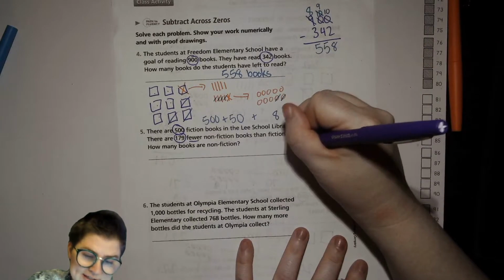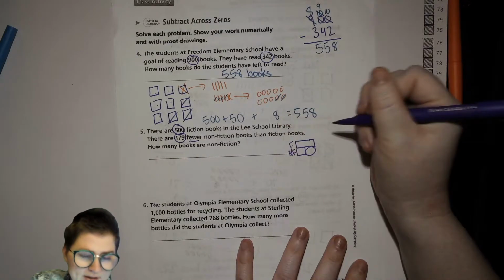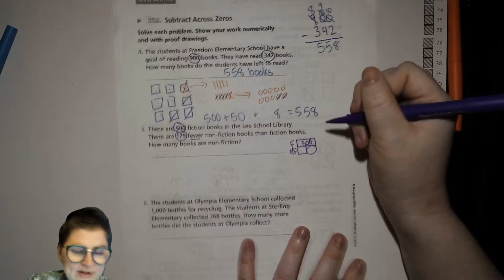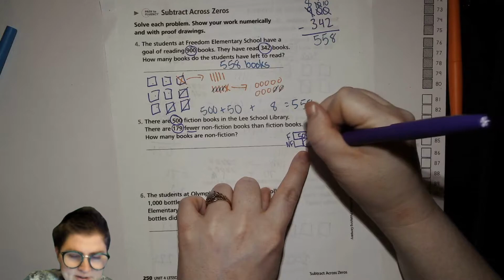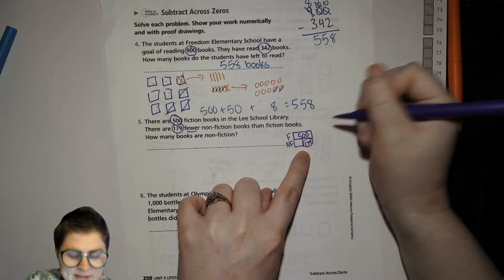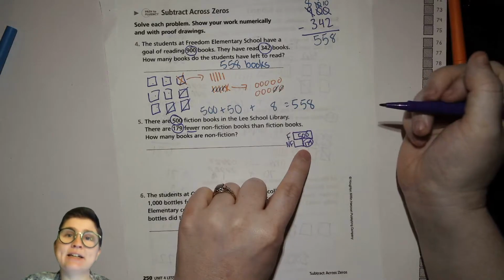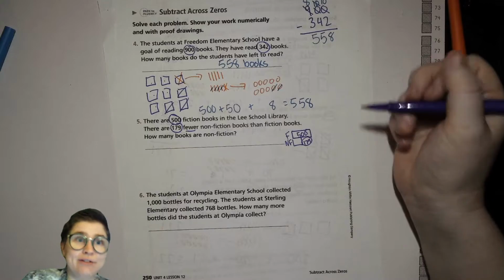So fiction gets the big bar, nonfiction gets the little bar. We know that fiction has 500, and we know that the difference between the two is 179. So that's what goes in the bubble. And then by taking that 500 and subtracting our 179, we'll be able to find our number of nonfiction books.